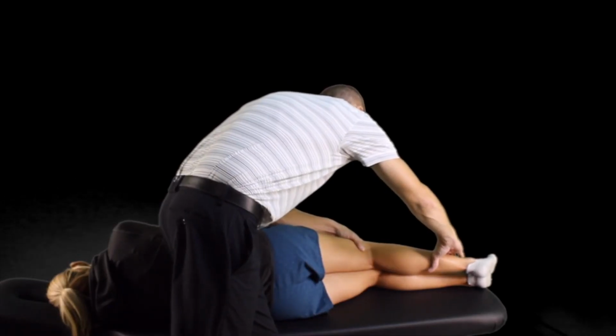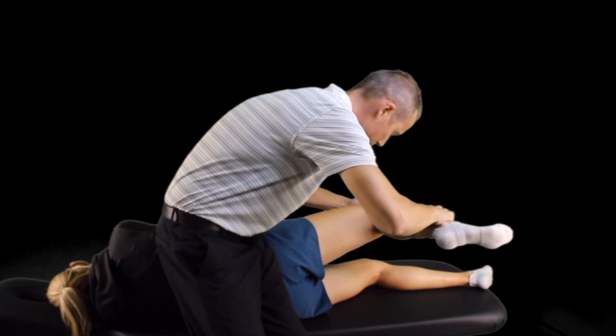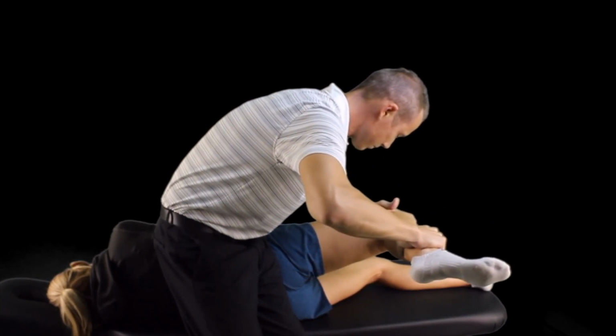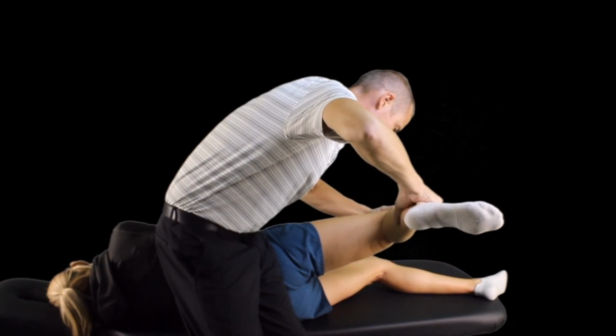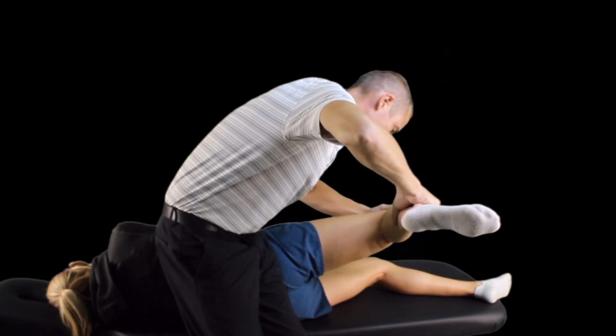So how do we assess for that? The first being the lag sign. As you can see here, we're having our patient on their side. They're going to bring their leg into 20 degrees of abduction, 10 degrees of extension, and then internally rotate. If you see that leg drops down into external rotation, then they have some signs and symptoms of some tendinopathy within those hip external rotators.